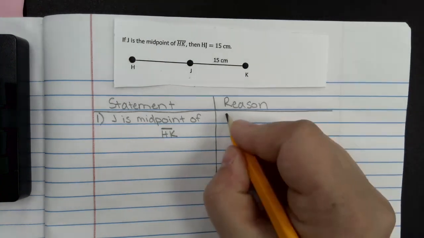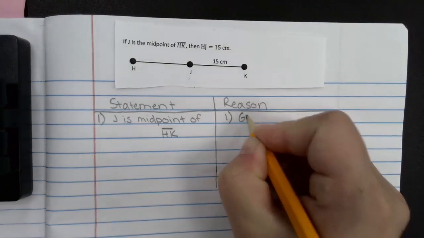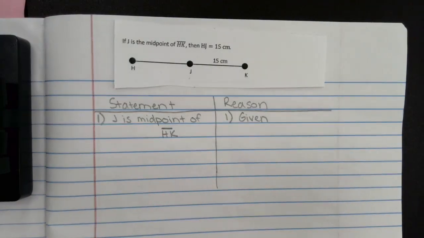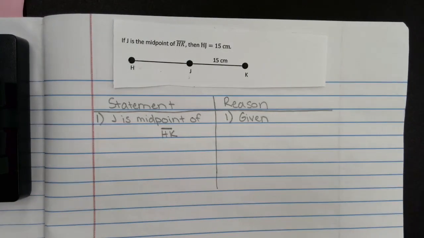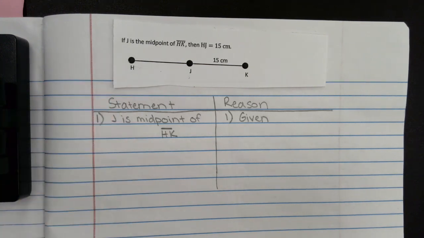Okay, so we need a reason for this first step. How did we get that J was the midpoint of segment HK? It's given to us. Remember, it's like that starting card in Uno. When we had that starting card, did you get to go through the deck and pick out which one would be the best one for you? No, you just flip over the top. That's our if. It's just what we're starting with. It's given to us. We didn't come up with it. It was part of the problem.